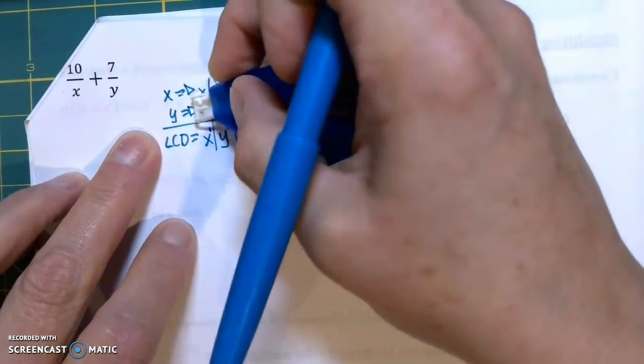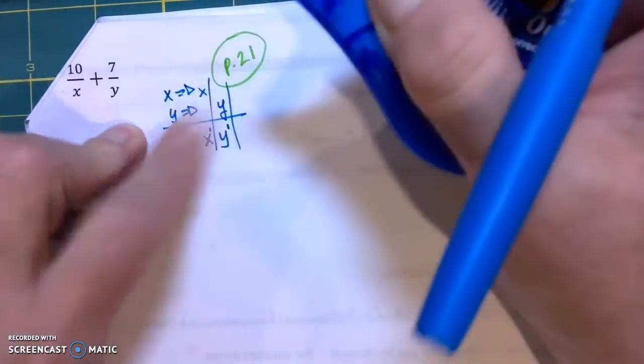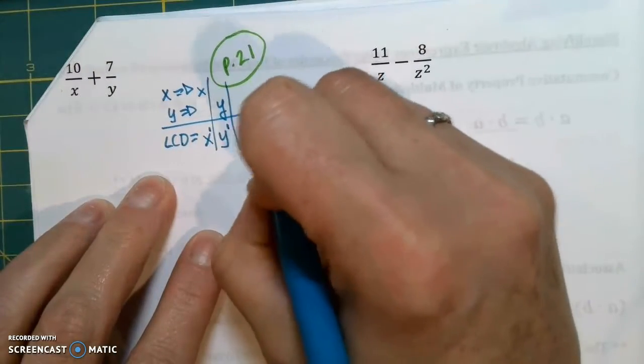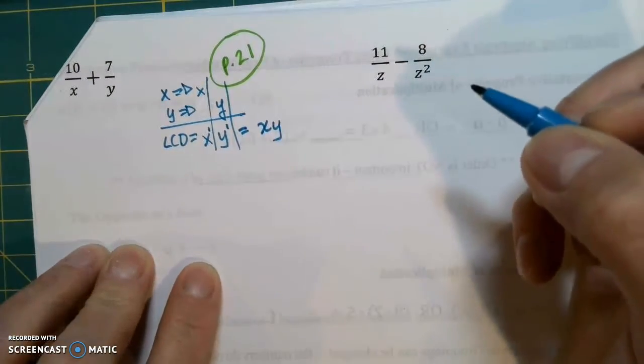And, sorry, a little... There we go. Get that off of there. Okay, so we are looking at xy for our LCD.